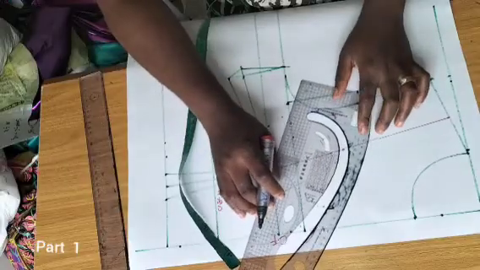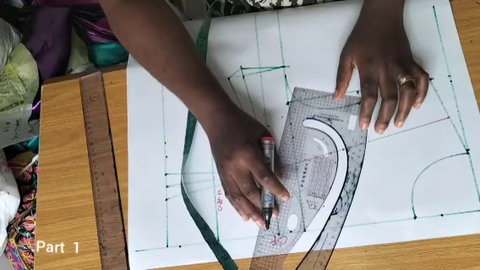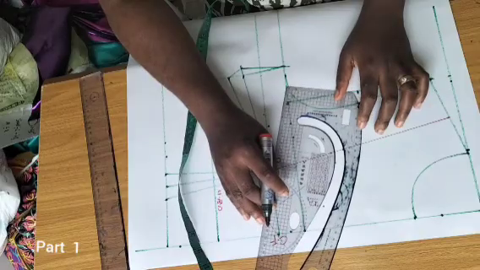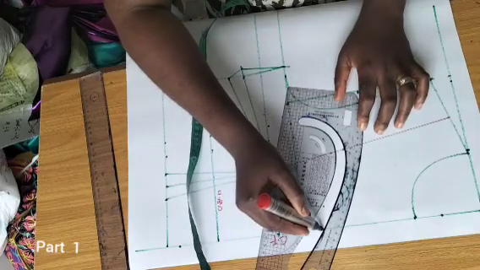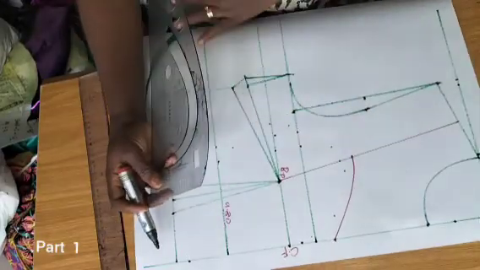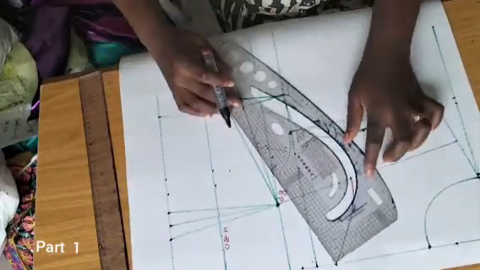The neckline depends on you, okay? You can also connect directly. It depends on what you actually want. But for the purpose of this tutorial, I'll just come up by 1 inch. So if you're making yours and you feel you want to make a little alteration, you can do that.